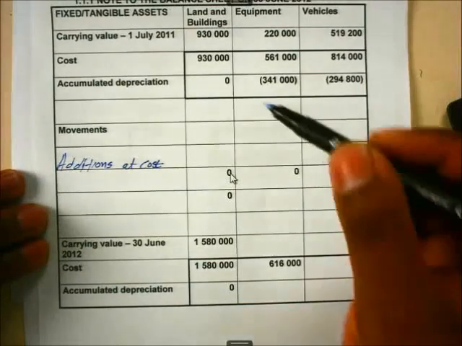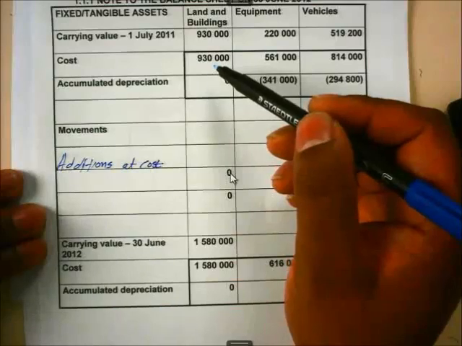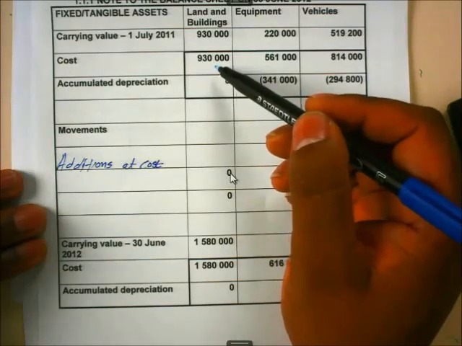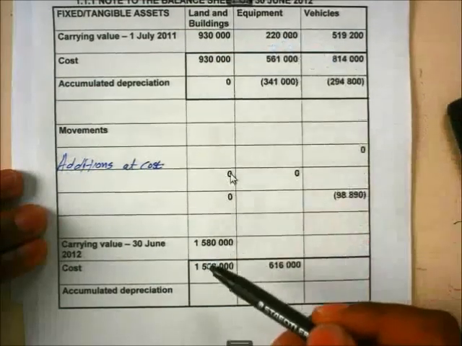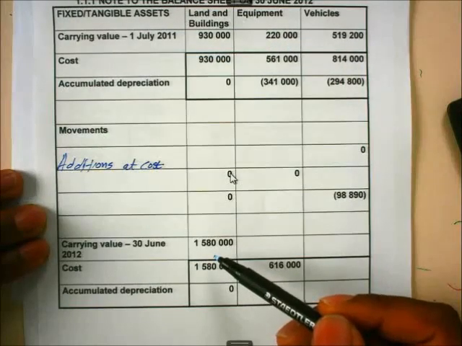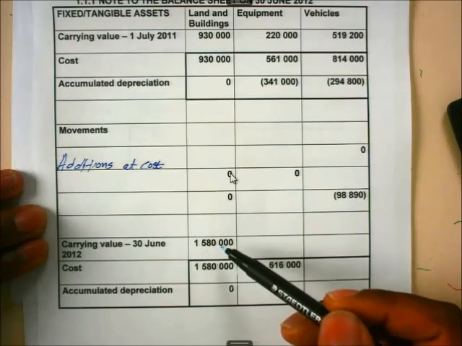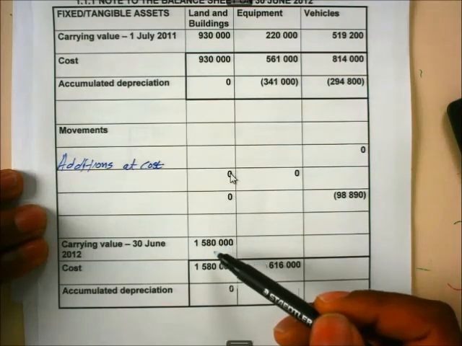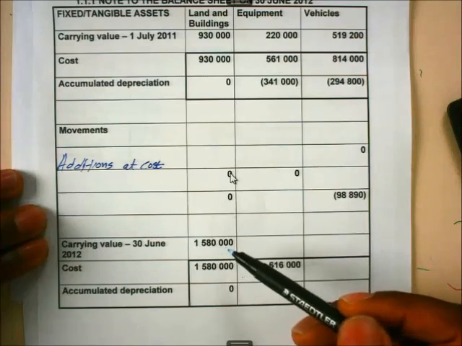Now, you are given a partly completed answer sheet. They tell us that at the beginning of the year, we had land and buildings of 930,000. At the end of the year, our land and building has increased to 1,580,000.